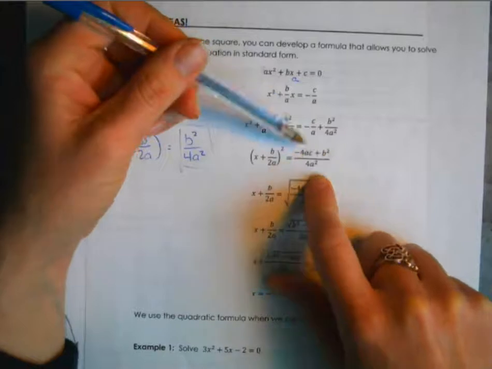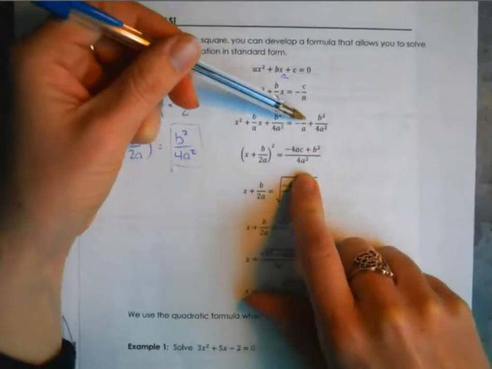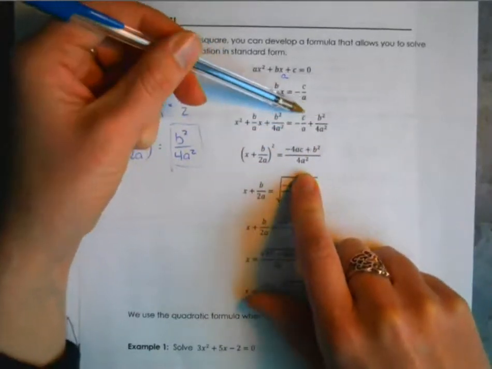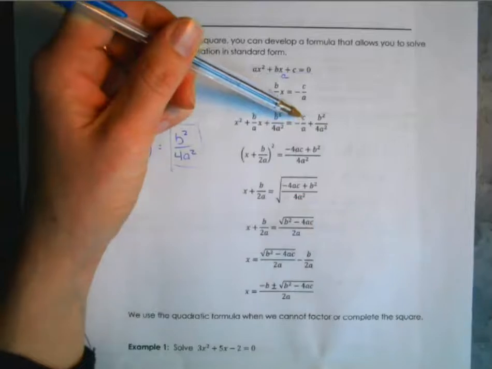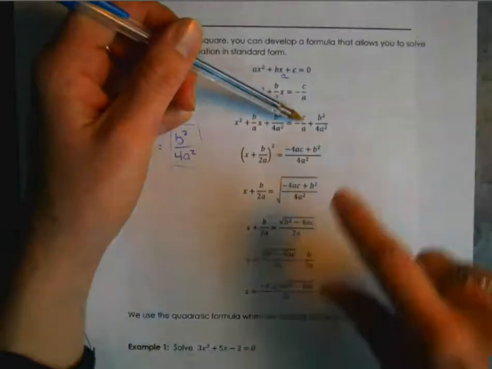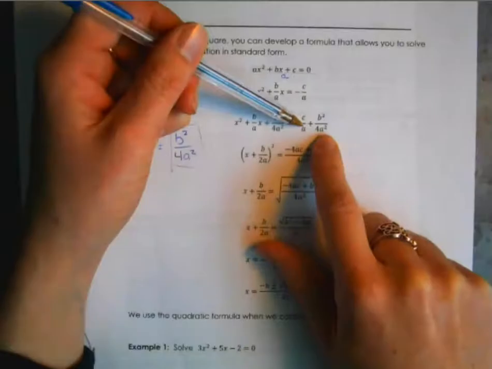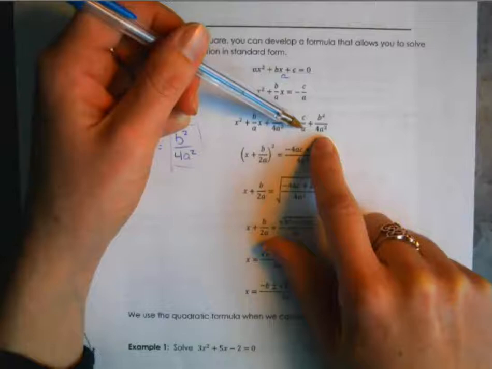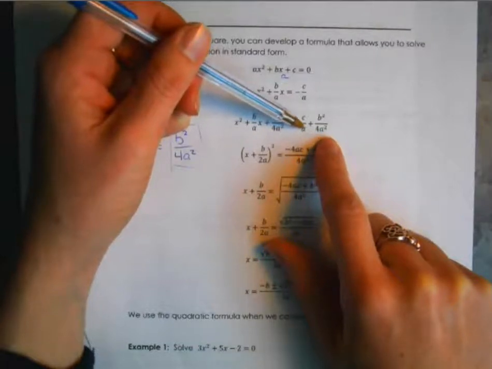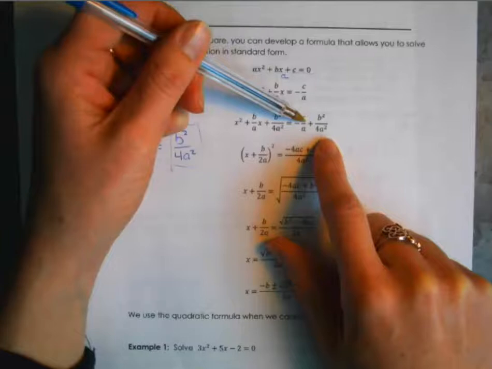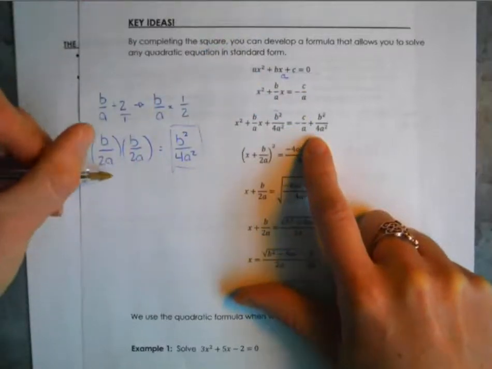On the other side here, what's happening is we're just going to combine these terms. So we're going to start simplifying. Remember that if you're adding fractions together, you need to rationalize the denominators. So basically that means you need to have the same denominator in order to add them together.